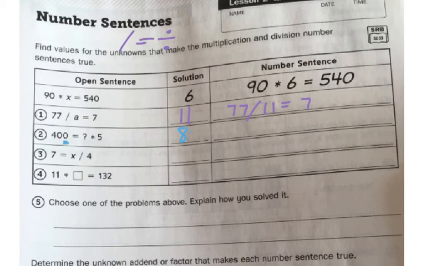Then I add on the 0 I ignored. It's basically an extended fact. So I'm now going to write the number sentence with my solution. 400 equals 80 times 5.